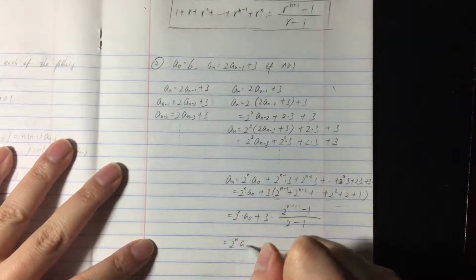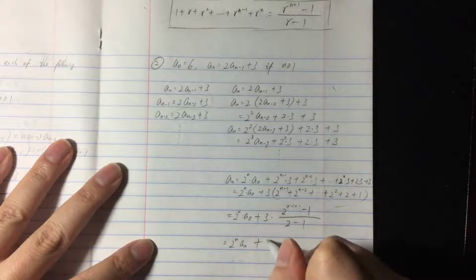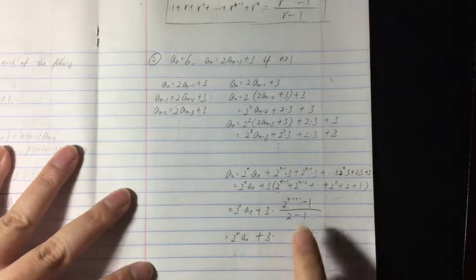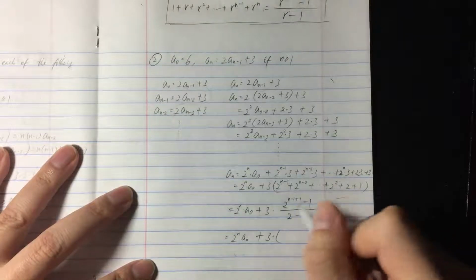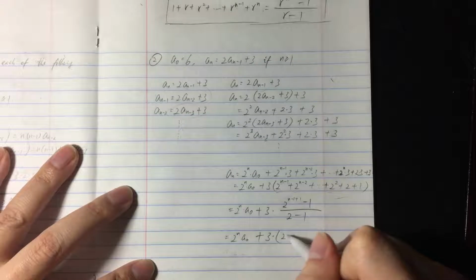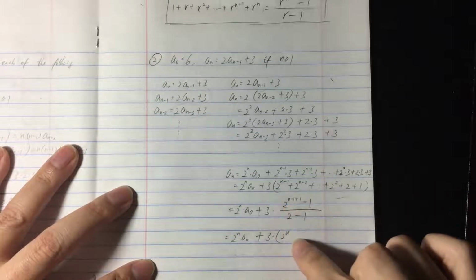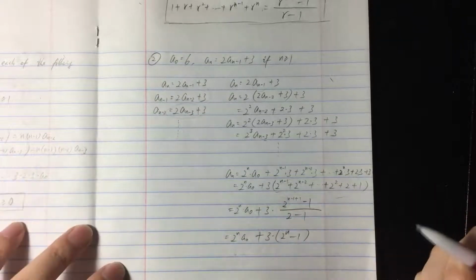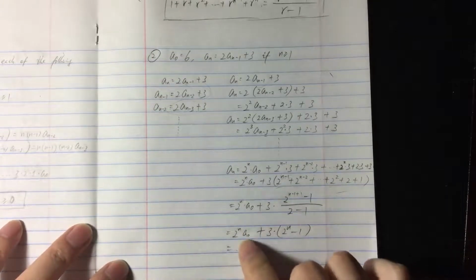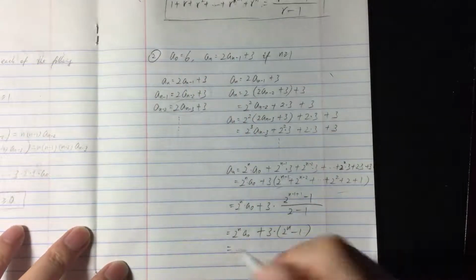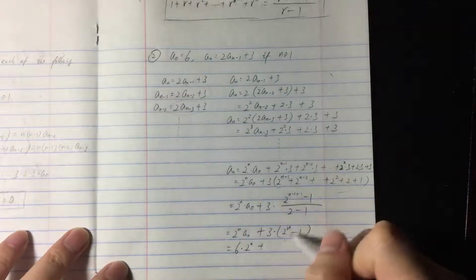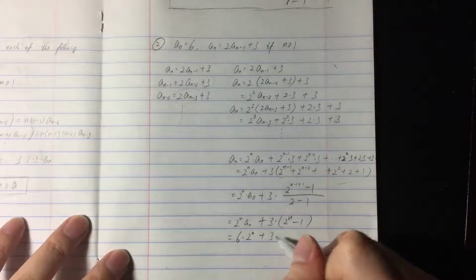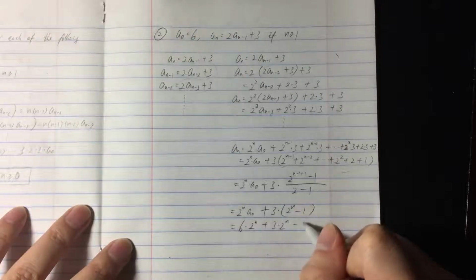Next, let's simplify the geometric series. The denominator is 2 minus 1, which is 1, so I can drop the denominator. What's left here is 2 to the power n. n minus 1 plus 1 is n. Next, we know that a sub 0 is 6. I can plug in 6 for a sub 0. I get 6 times 2 to the power n. If I distribute 3, I get 3 times 2 to the power n minus 3.